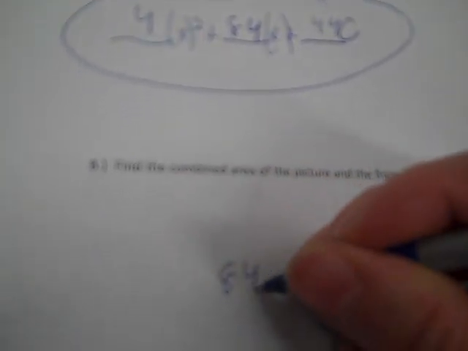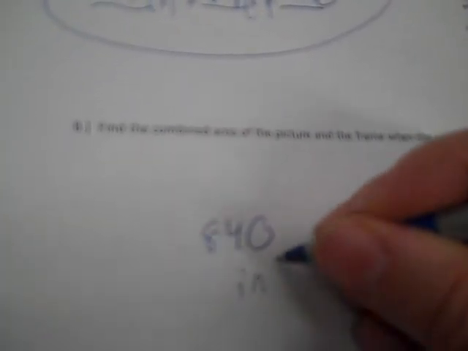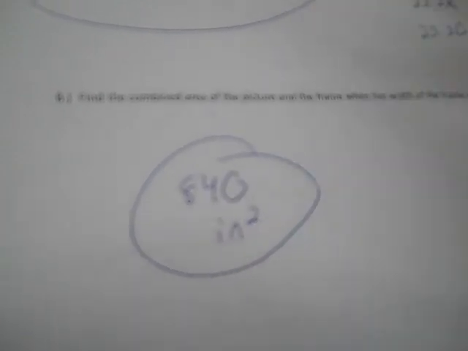Plus 84, and then another parentheses, and we put a 4 in, but this one's not to the second power. Plus 440. I got 840, and when we're talking area, that's square inches. Inches to the second.